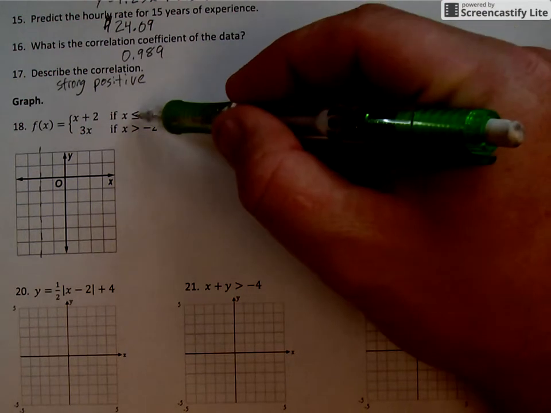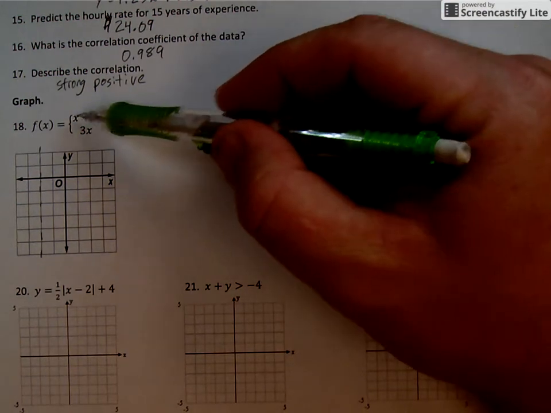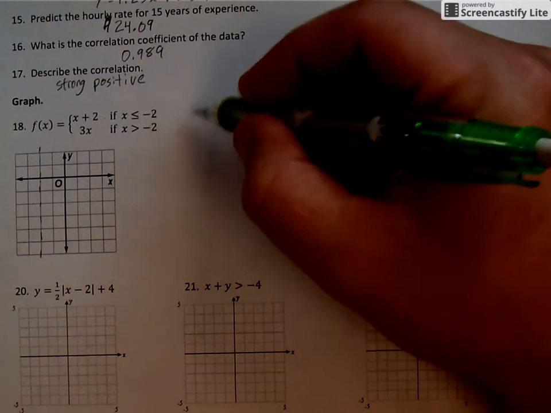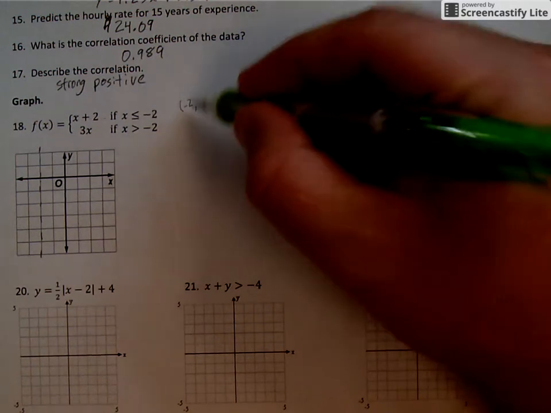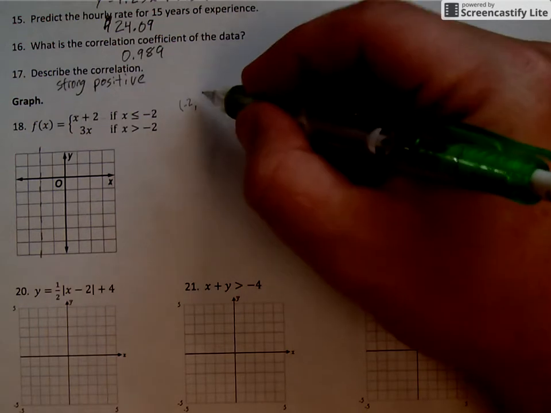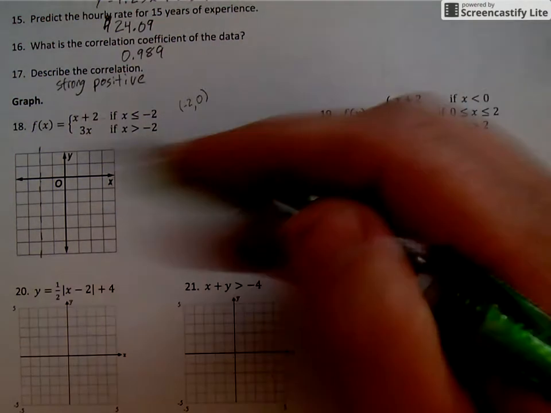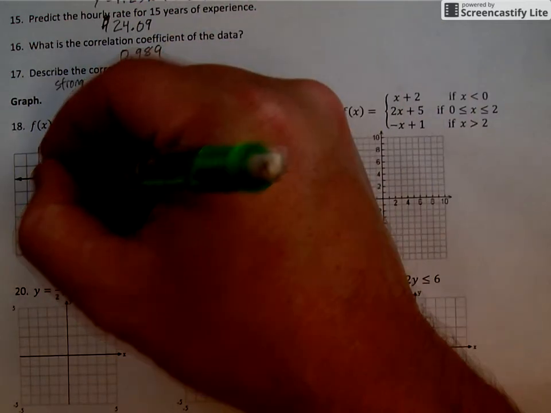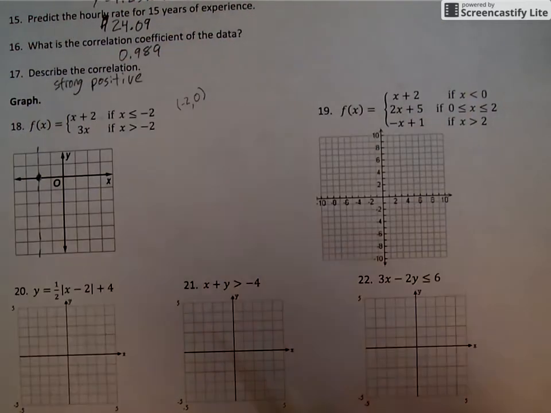When we're to the left of -2, when we're less than or equal to -2, we use the equation x plus 2. It's nice to know the endpoint. So if I take this -2 and plug it into that equation, I get -2 plus 2, which is 0. So the far right endpoint is (-2, 0). Since it's equal to, that is a closed circle. So I'm going to do a closed circle at -2.